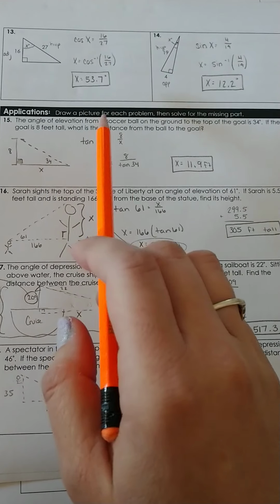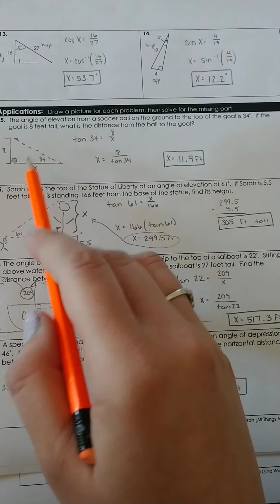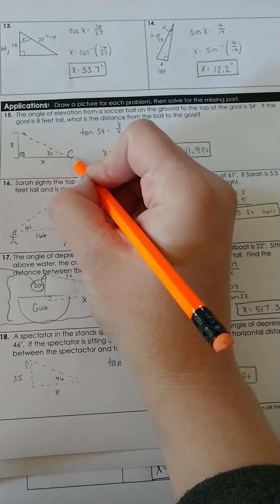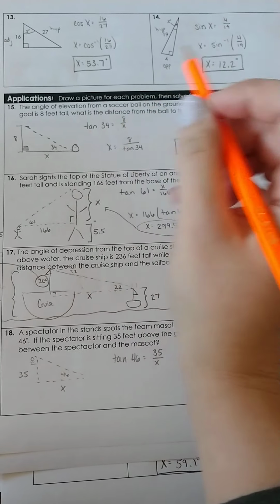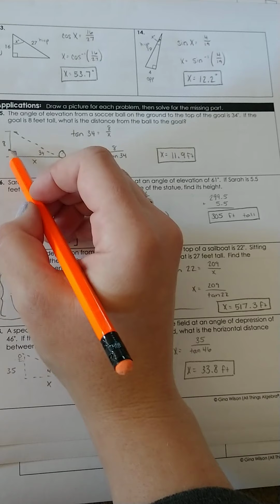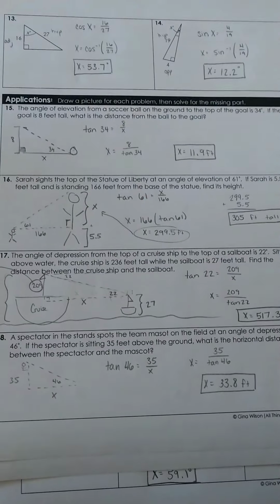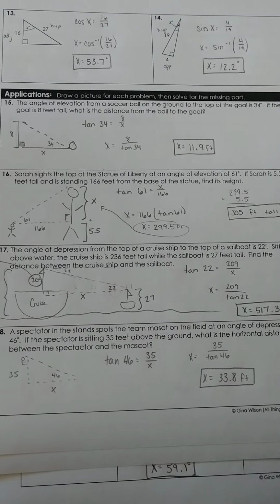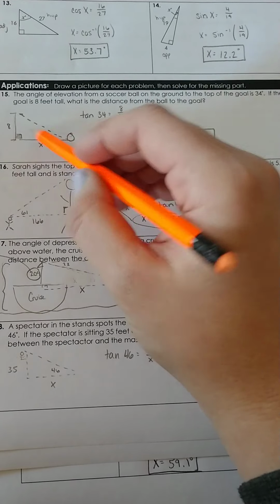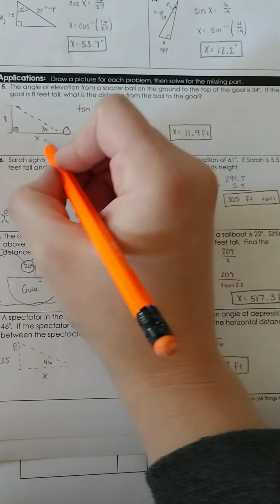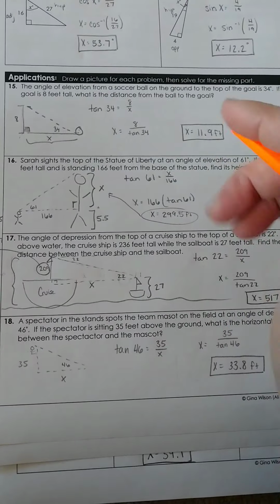So the angle of elevation from a soccer ball on the ground to the top of the goal is 34 degrees. So essentially, the soccer ball is right here. We want the top of the goal, that's 34 degrees. If the goal is 8 feet tall, so that's where the 8 comes in, what is the distance from the ball to the goal? If you remember when we went over this, I had to insert the word horizontal into most of these. It does not want the slant. It wants the actual horizontal distance from the ball to the goal. It's always going to want horizontal.